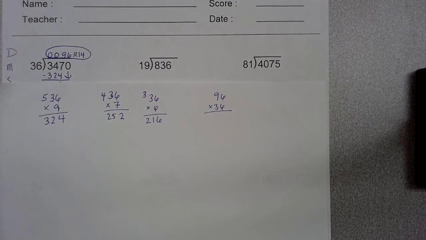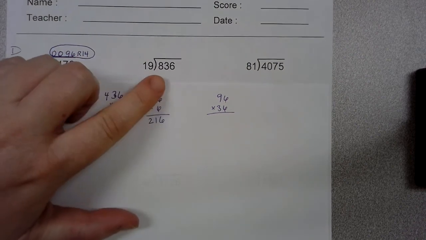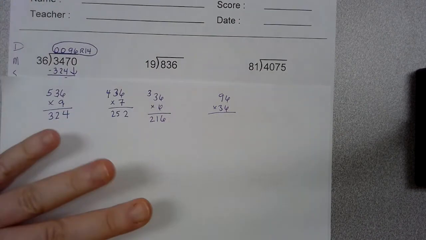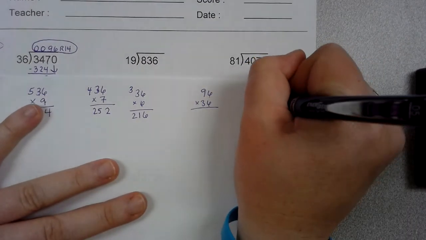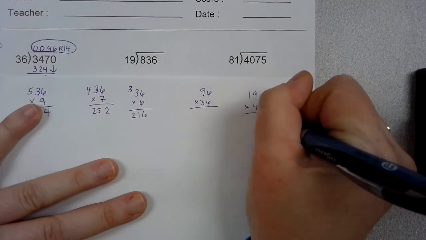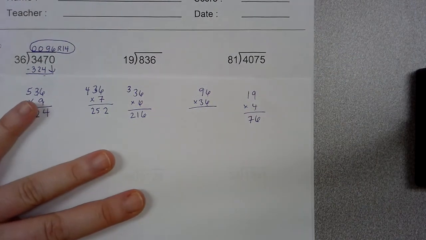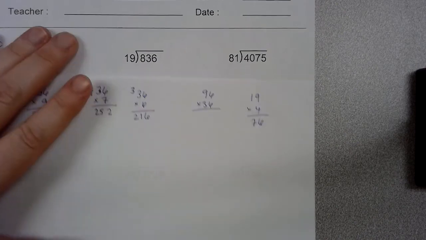All right, 836 divided by 19. Now, 19 is awfully close to 20. So I'm going to think in my head, 20. How many times will 20 go into 83 without going over? 4 times. So I'm going to go 19 times 4, 36, and I get 76. Pretty close to me.